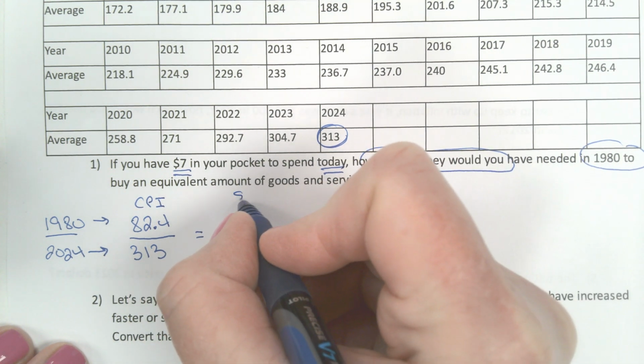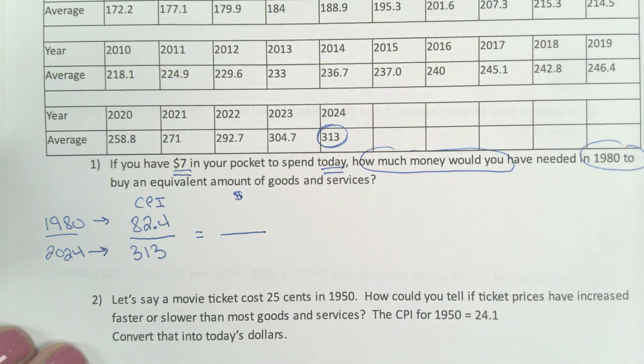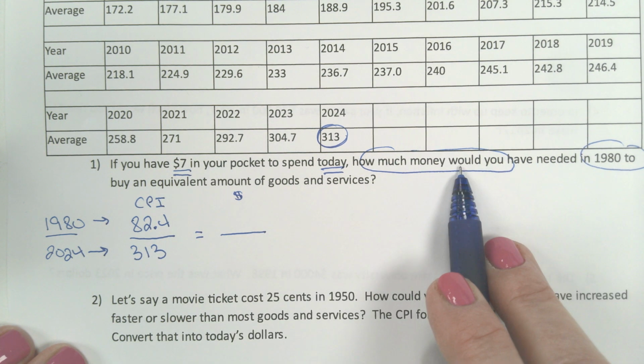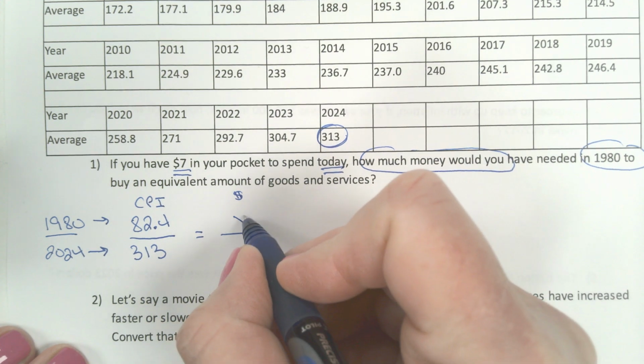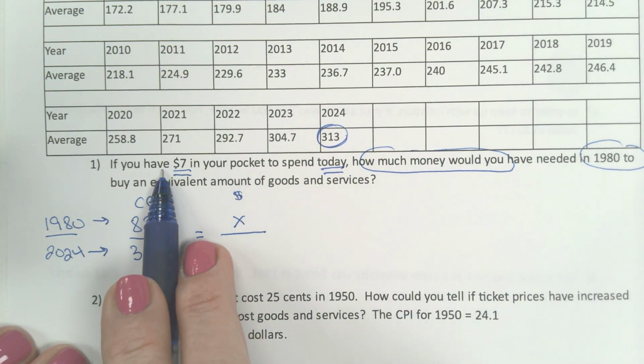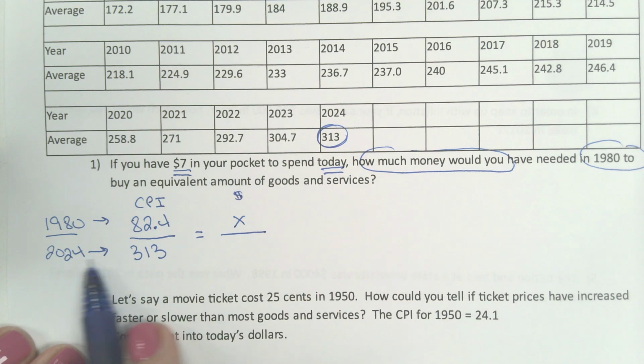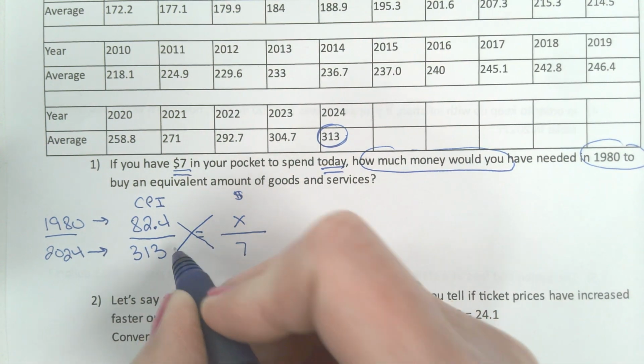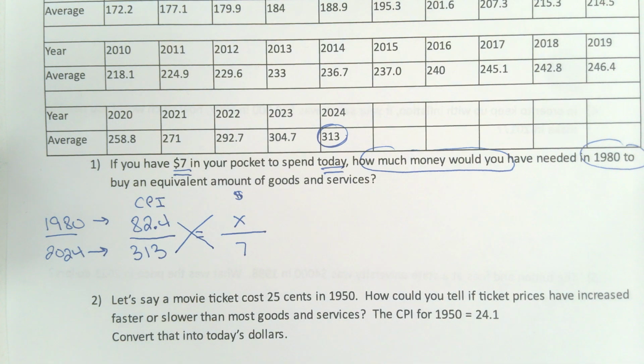The second fraction, what it equals, is always going to be the money that we're talking about. So in 1980, how much would I have? That is my unknown. I have $7 in my pocket today. This is what we did last week. Once you have fraction equals fraction, now you just need to cross multiply and solve for x.